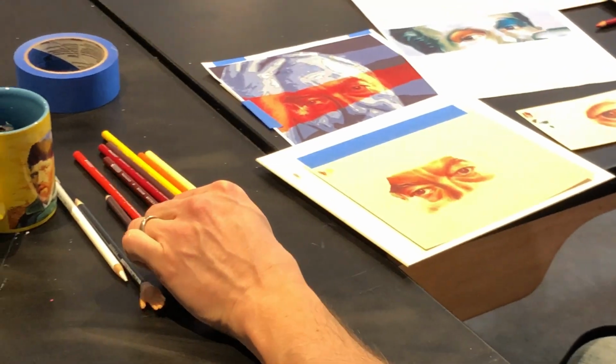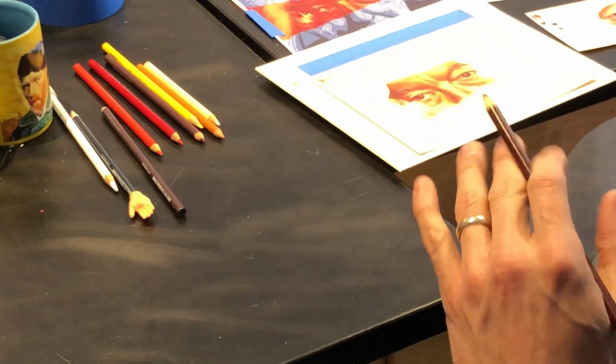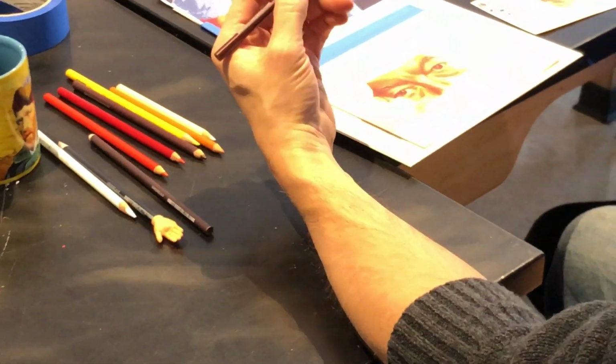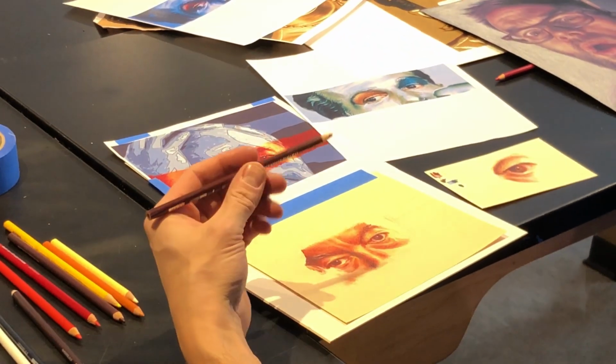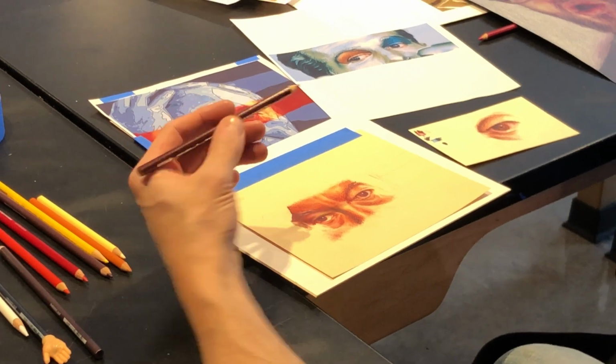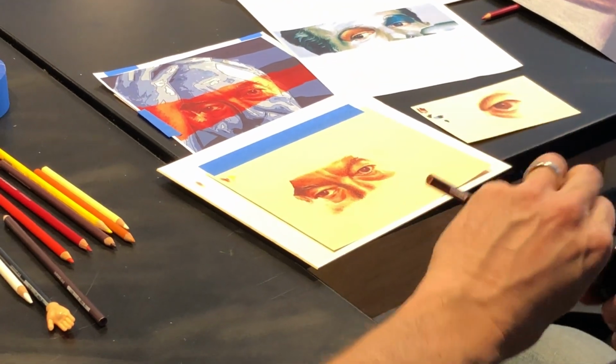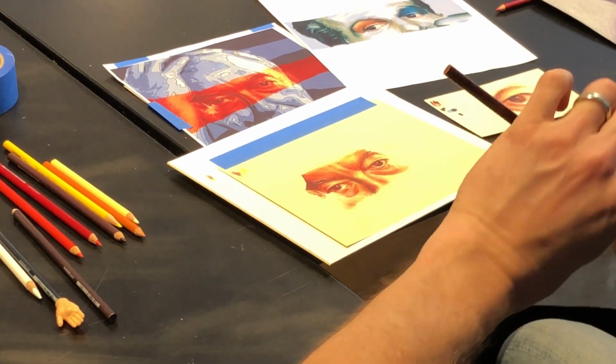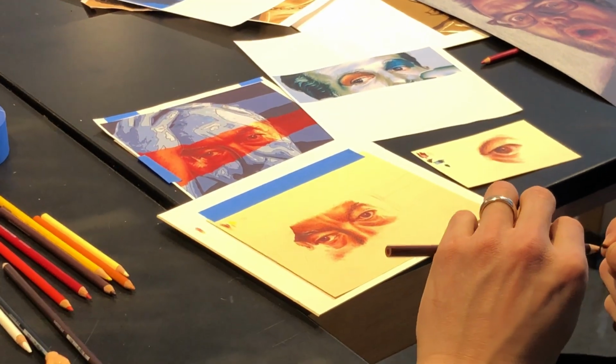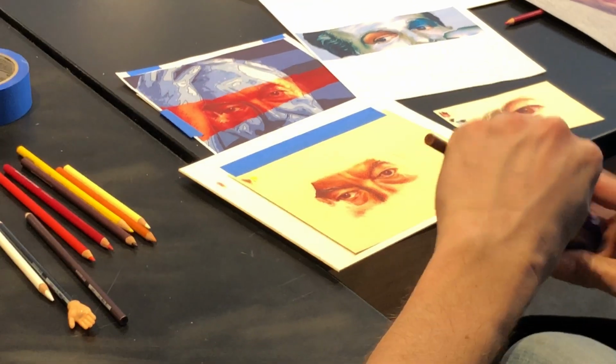So colored pencil can be done lots of ways, but I like everybody to start lightly and pay close attention to pressure. Yeah, that's what I do with a lot of my black and white drawings. Great. The shading. Good.